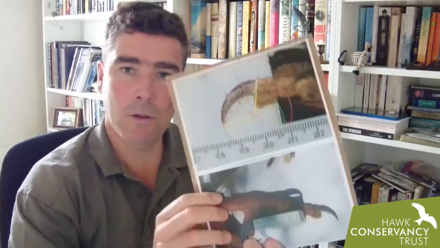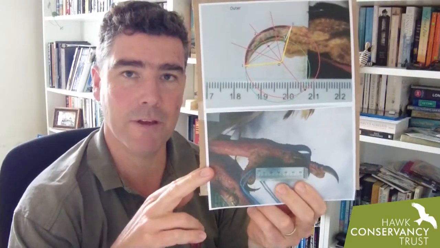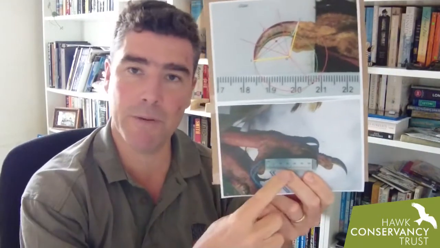They've got what we call a derived talon morphology, which is significantly different between males and females. Not only different between males and females of white-headed vultures, but different between all of the birds of prey. So white-headed vultures have a unique talon structure compared to other vultures and other birds of prey. So that's unusual too.